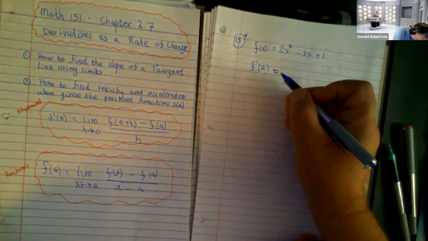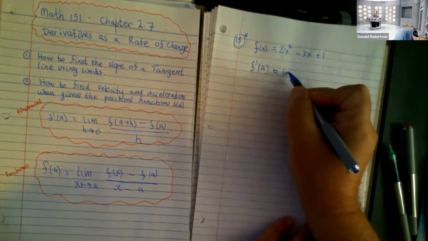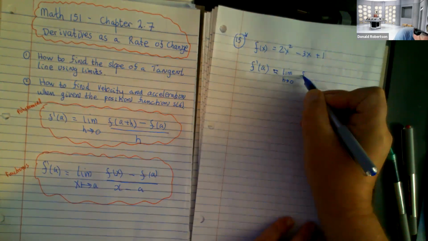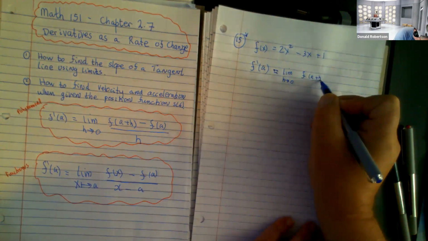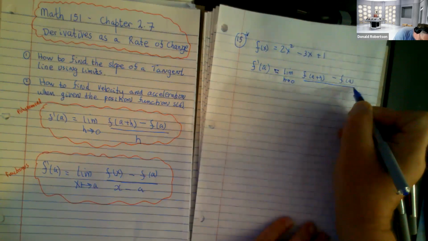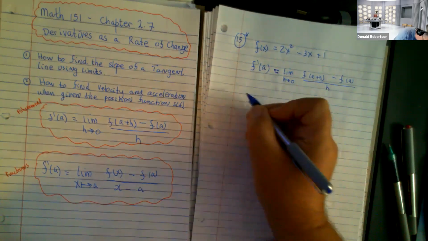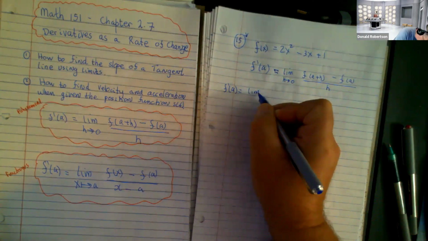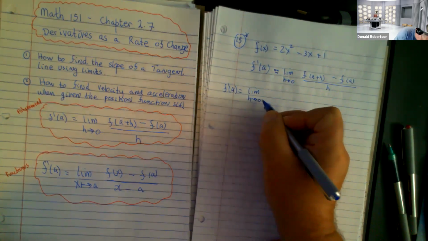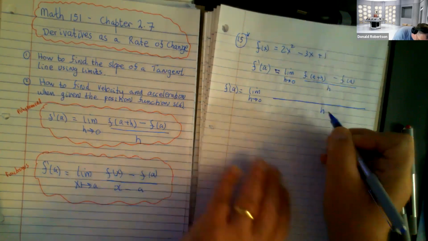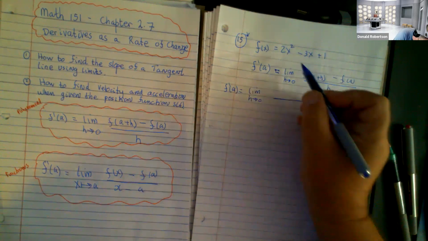So since we're going to do the top one again, it's going to be the limit as h tends to 0 of f of a plus h, take away f of a, all over h. So it's going to be the limit as h tends to 0. Okay, this is f of x.